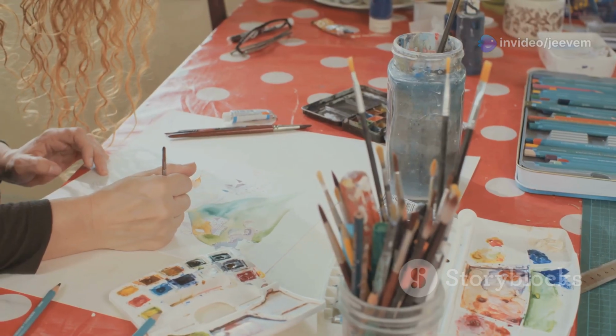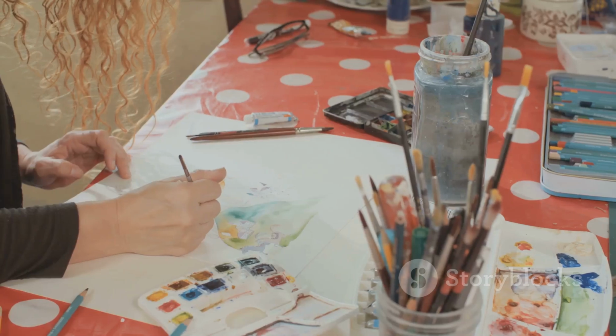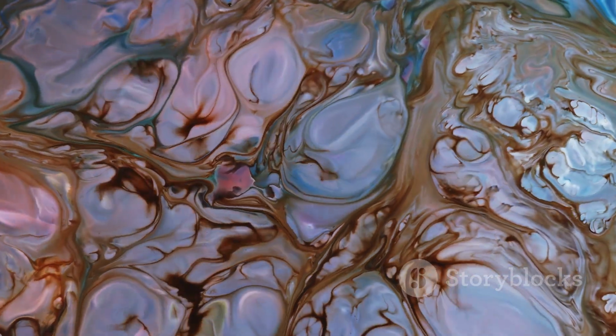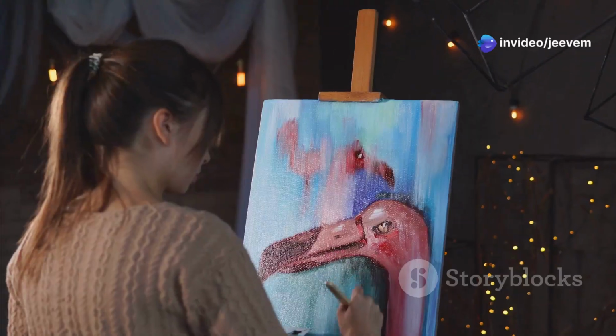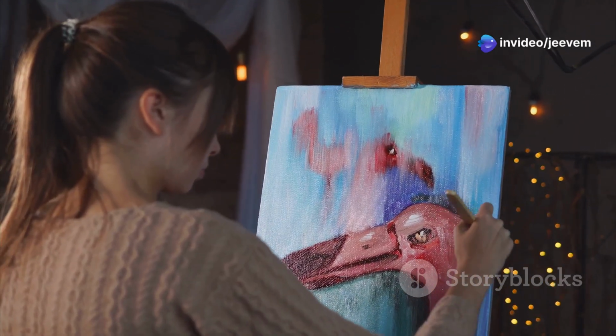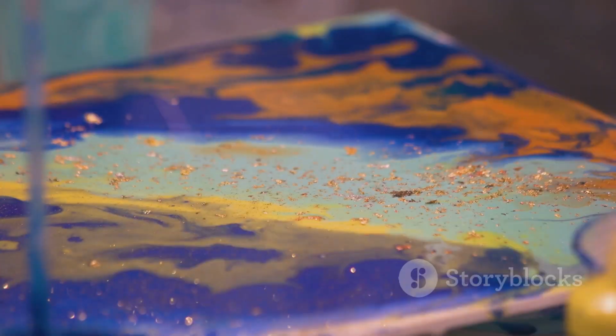One of my favorite mixed media combinations is watercolor and ink. The way the ink bleeds and feathers into the watercolor creates such beautiful, organic effects. Another great pairing is acrylic and pastels. The bold, opaque colors of acrylics provide a wonderful contrast to the soft, chalky texture of pastels.